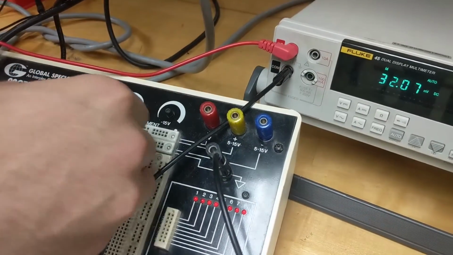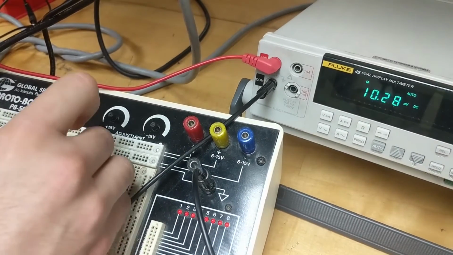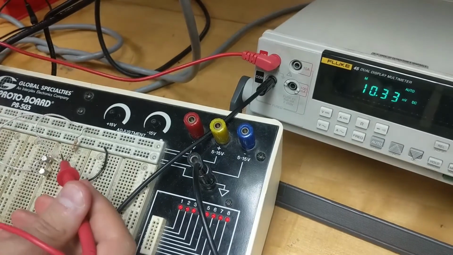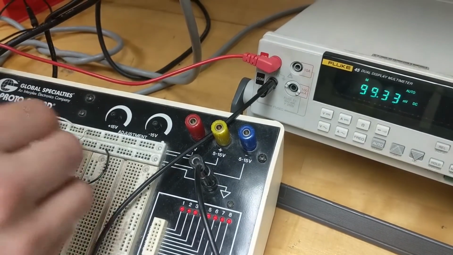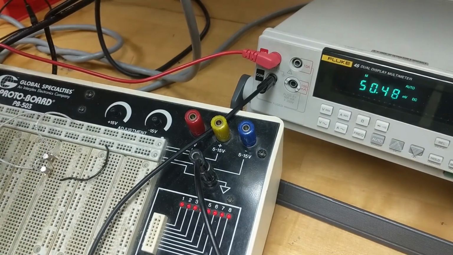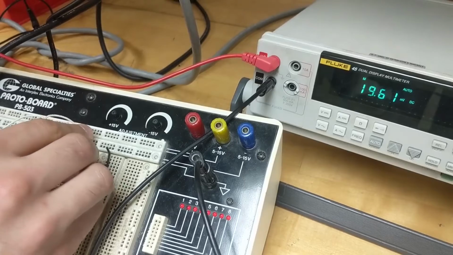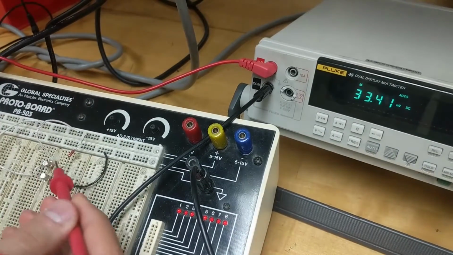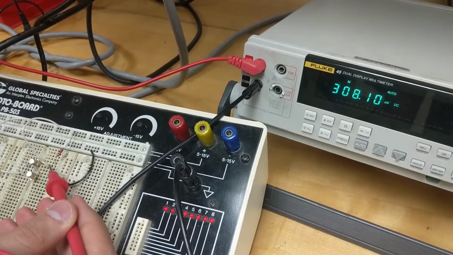Now we'll remove it and decrease it more, so it will be 4.6 kilo ohms. And you can see it increased more. And we'll do one more case where we decrease it to 2 kilo ohm. You can see it increased even more to 300 millivolts.